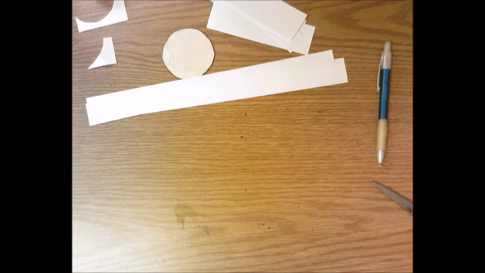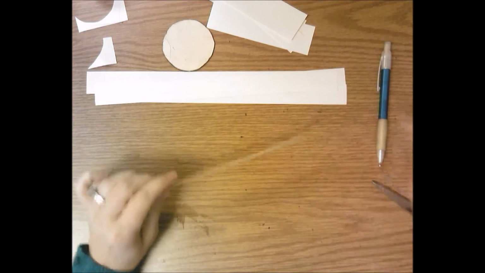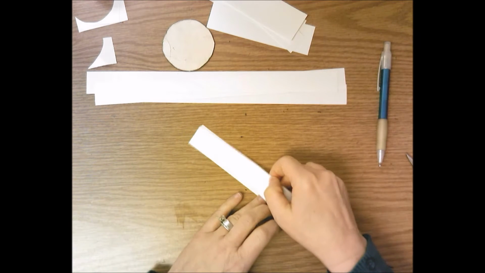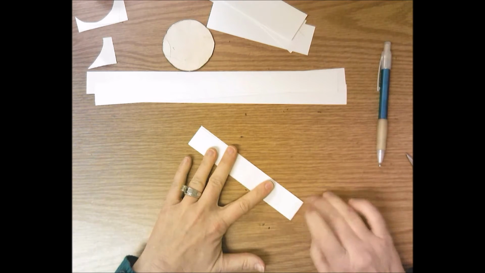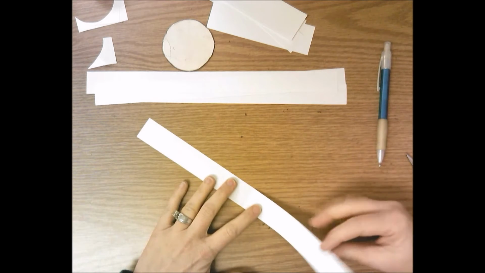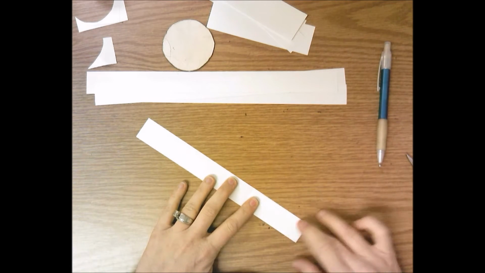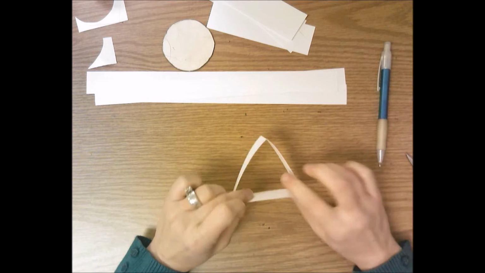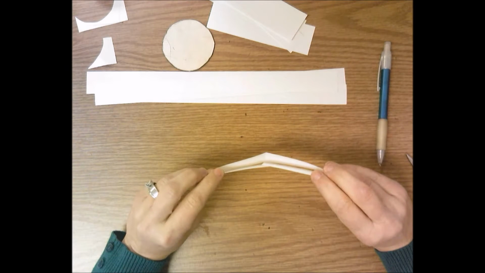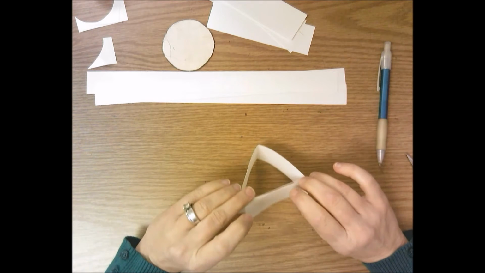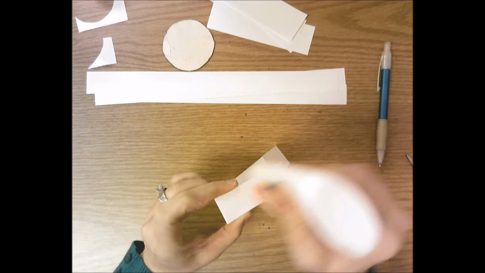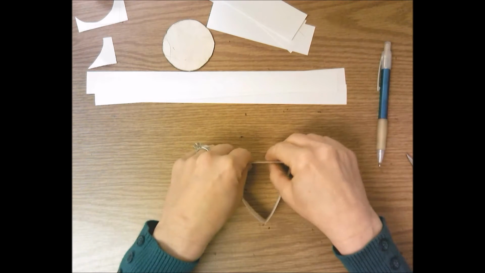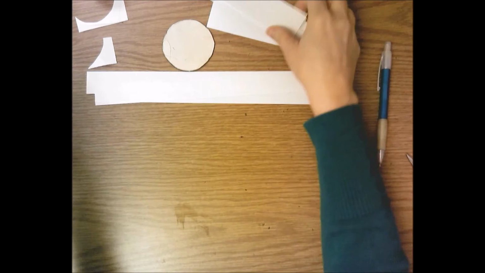So let's do a triangular prism. With a triangular prism, you don't fold over a little tab. What you do is you fold the strip in half, open it up, bring both ends to the center, and then you take these two ends and you make them overlap to make a triangle. So I took these two, they're folded like this, open it up and overlap to make a triangle, and you just put glue on one of the sides and you make the two sides overlap and you create a triangle that way.